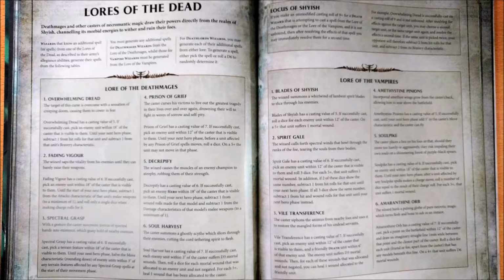So in that case it can become quite useful to take these ones, because you can also choose, for example, models like a White King. Then that model can take this Lore of the Damned and so choose the spell from it. So in that case it will be an exception. Anyway, it's quite an interesting lore to choose.